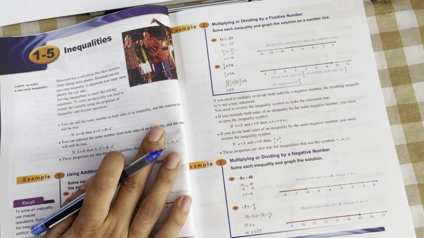I'm coming back with section 1, chapter 1, section 5, inequalities. We have 4 sections, and they are very similar to each other. So I want to explain in a video with some notes, so you can solve every problem in these sections.